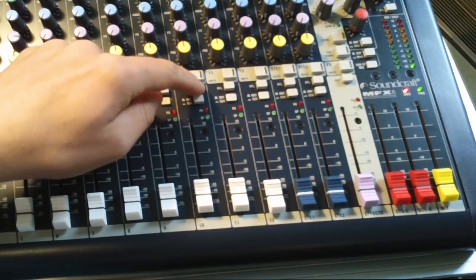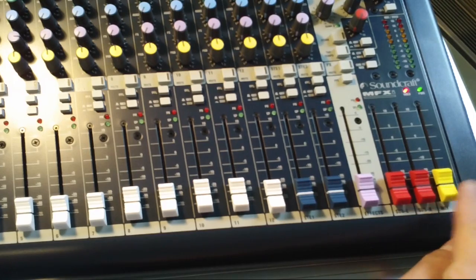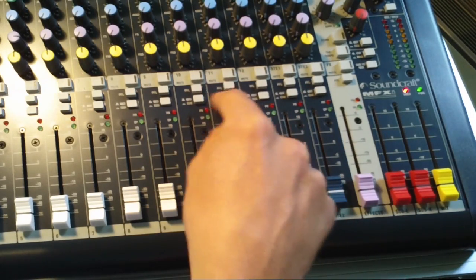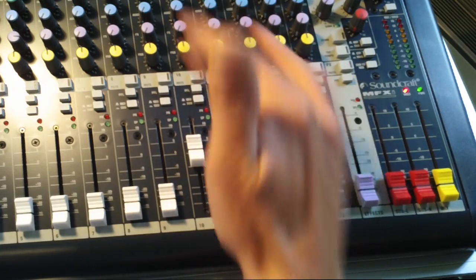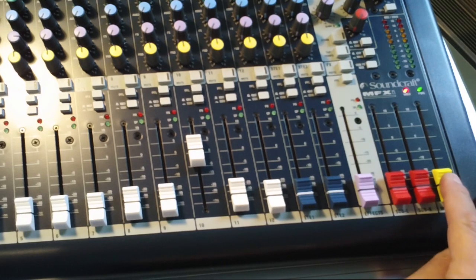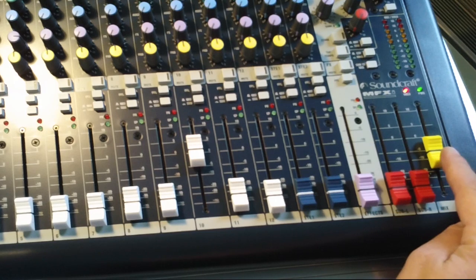I can take PFL off, and I can send this straight to this yellow fader, which is the main mix. So if I now leave that button out, bring the fader up here to 0, which means I haven't added to the gain that I've set, and I haven't taken away. And if I bring this up now, 1, 2, I'm coming out of the sound system that I've got this connected to.